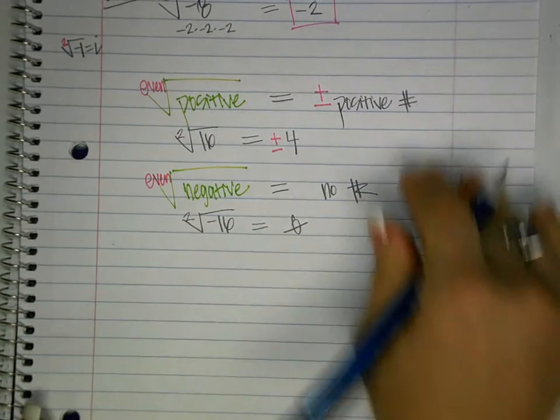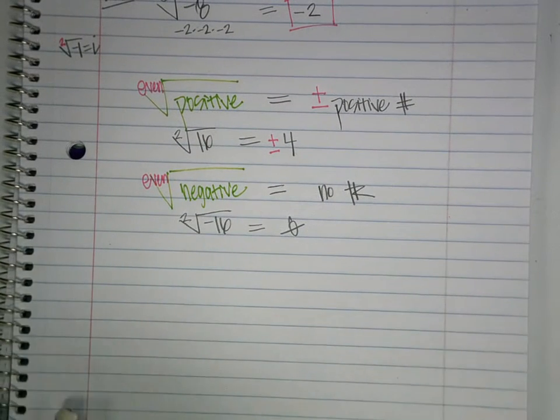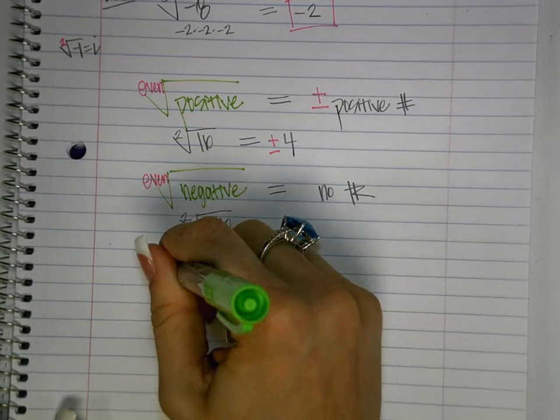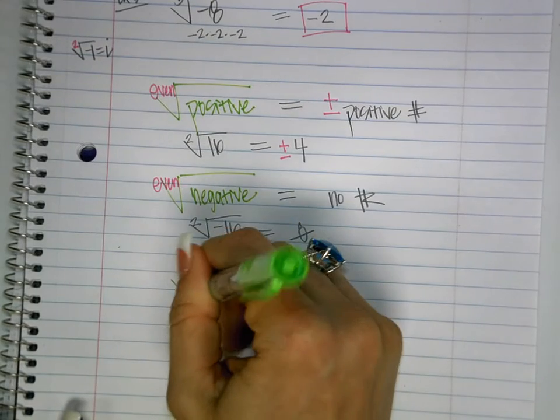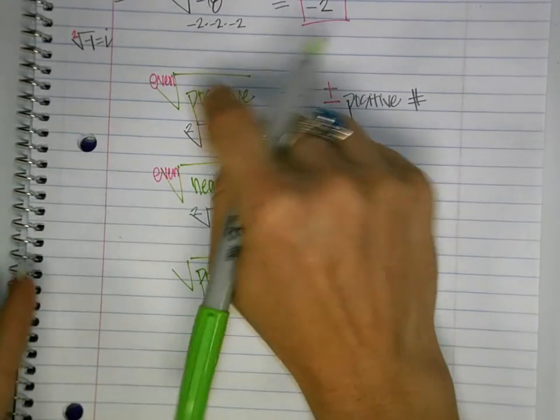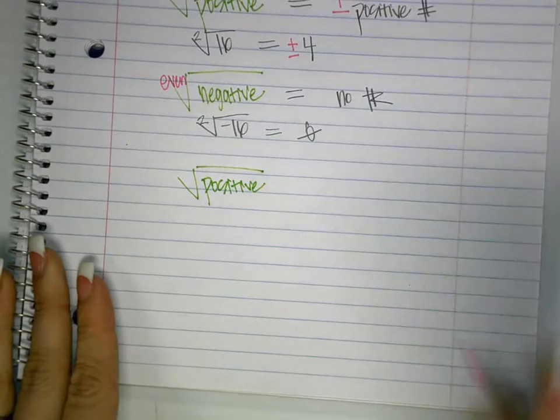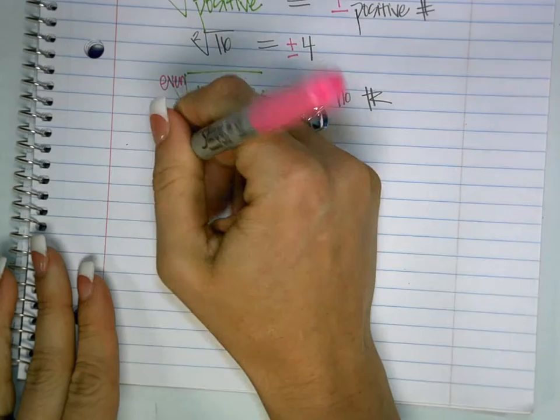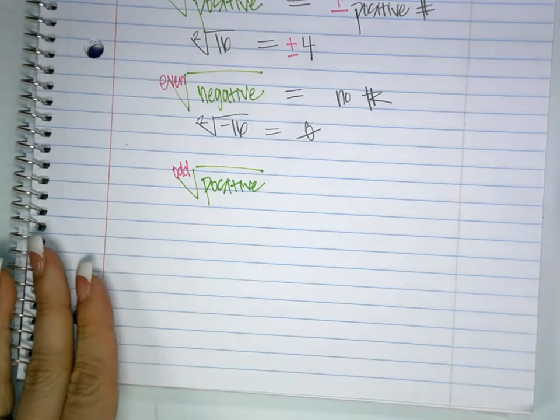Okay, so these are kind of our little rules here. Now the next option is if you had a positive number underneath the radical. We know what happens if you have a positive number with an even handle. Now, how about if you have an odd handle?